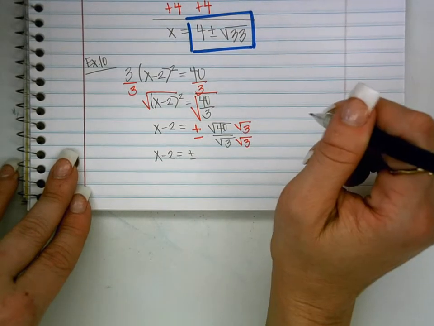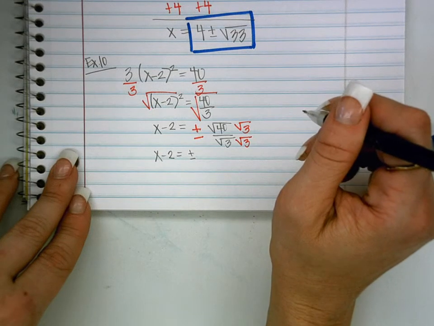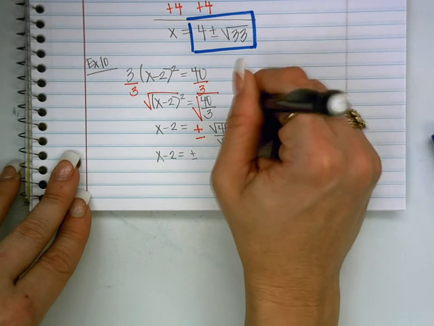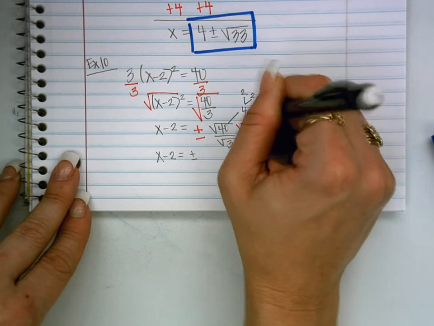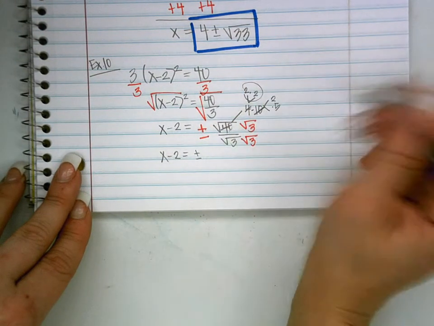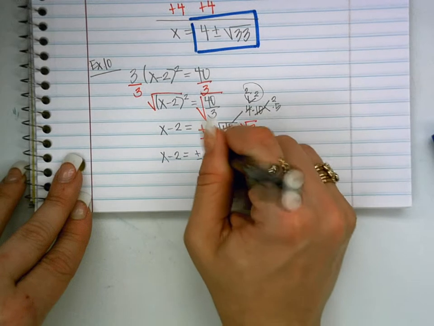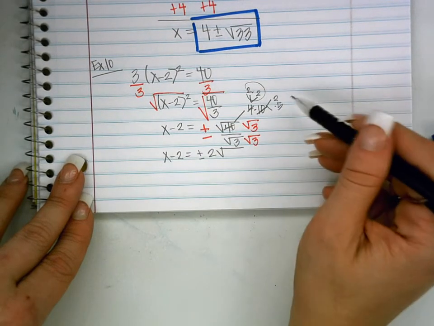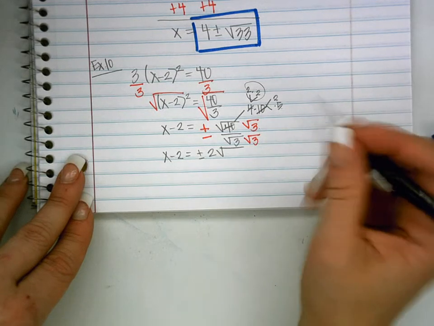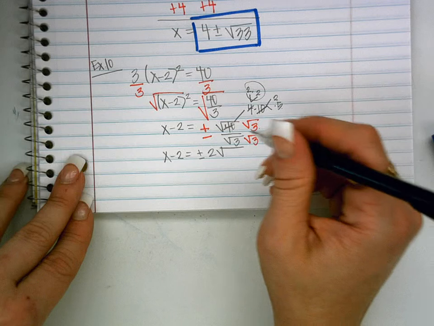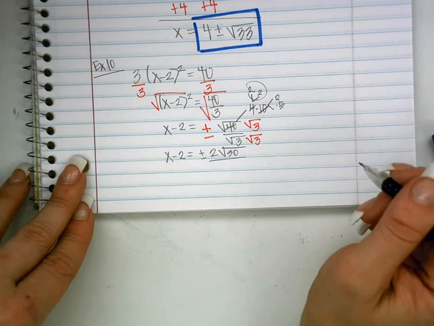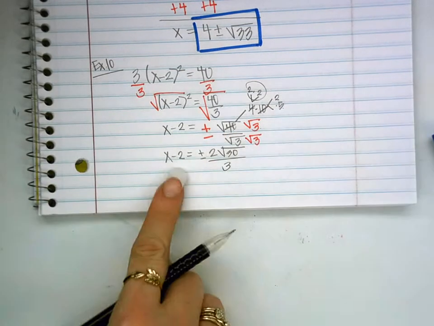Can you break down 40 at all to take out any pairs? 40 is 4 times 10. 2 times 2, 2 times 5. So we can take out a pair of 2's. So this becomes 2. What's left behind? 2 times 5 times 3. So what's 2 times 5 times 3? 30. How about in the denominator? Just 3.